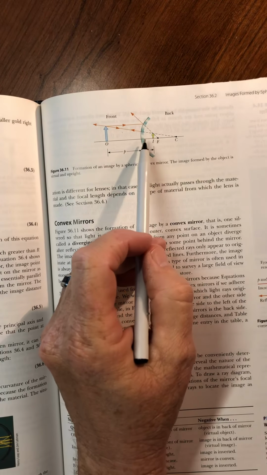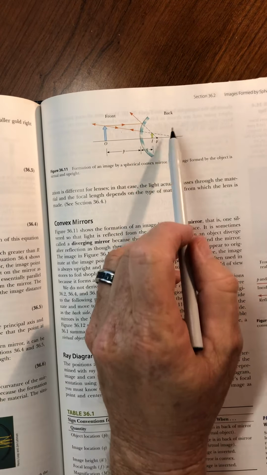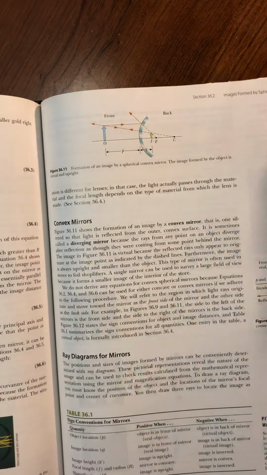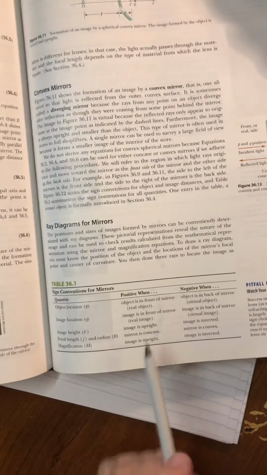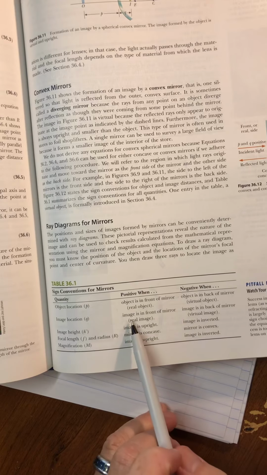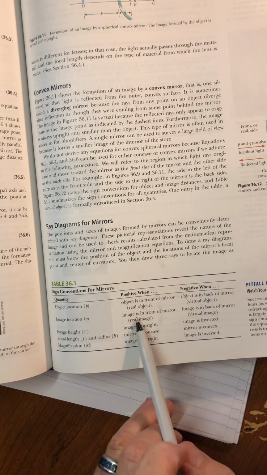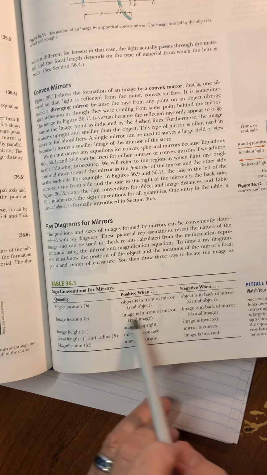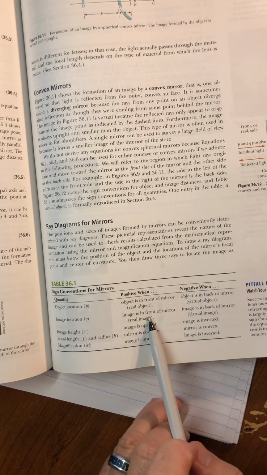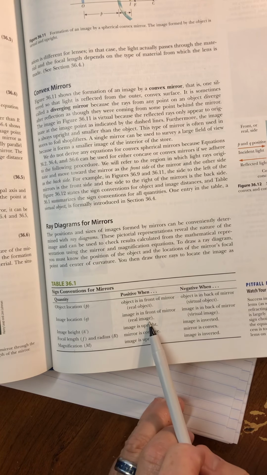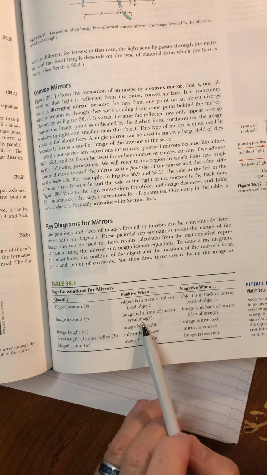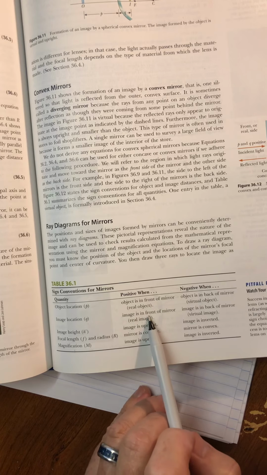It's on what we call the virtual side, or what your author calls the back side of the mirror. So that's what he means here when he says the front of the mirror. I like to say where the light really did go. The image is going to be formed after it reflects. Looking at where the light actually went, if the image is formed on the side where the light actually went, it's called a real image because the light really went there, and then it is a positive number.